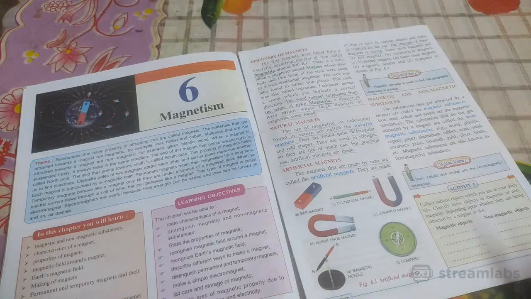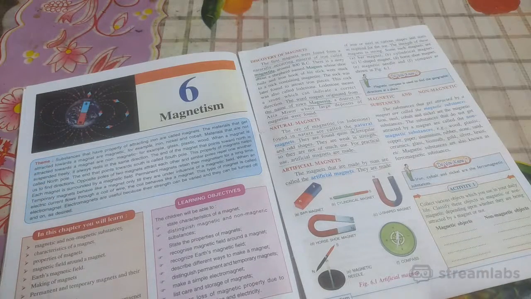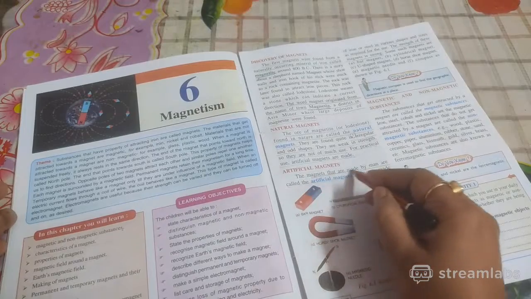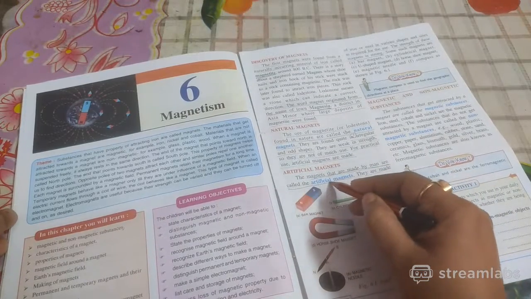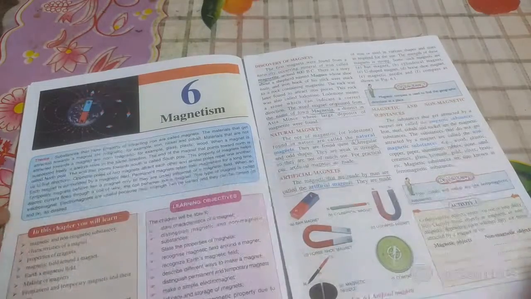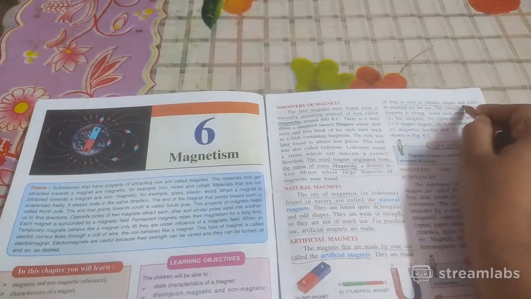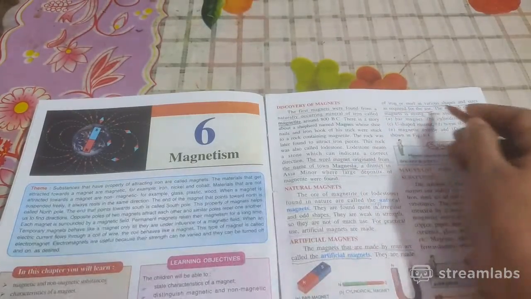And regular shapes according to your convenience, according to your use, and then they are what? Very strong also. So that is why artificial magnets are used. So the magnets that are made by man are called what? Artificial magnets. They are made of what? Iron or steel in various shapes and sizes as required for the use.